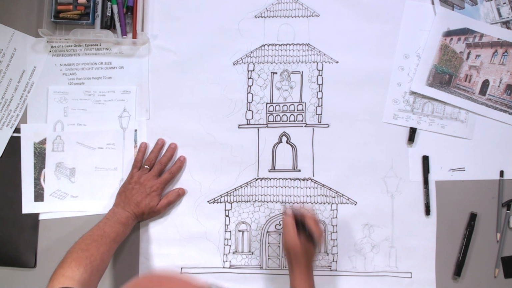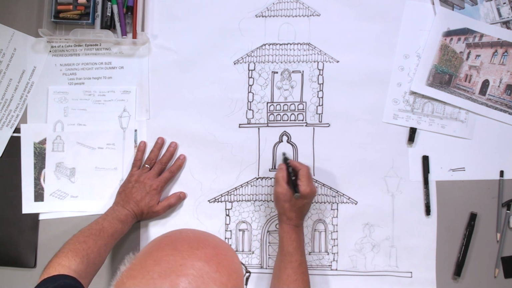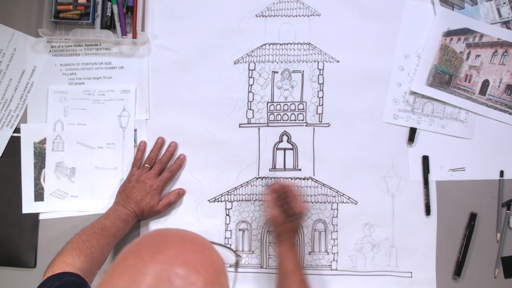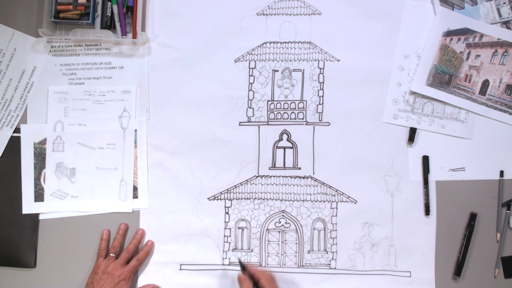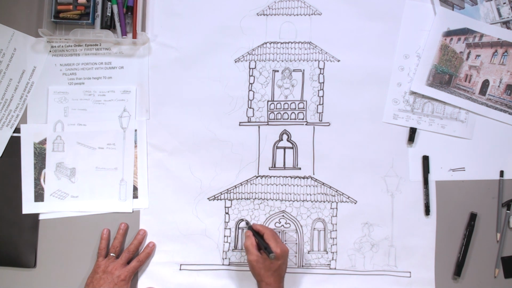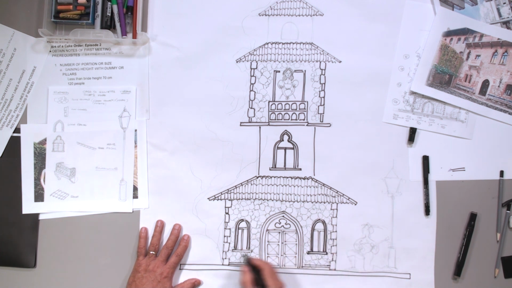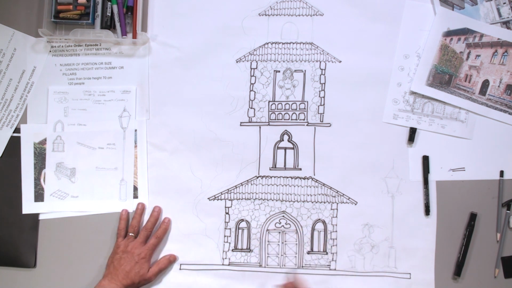Okay. And here also line like this, line like this. So we're going to do some thinner lines in there. All right.